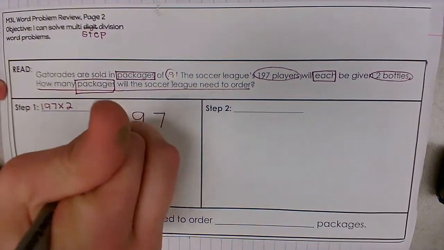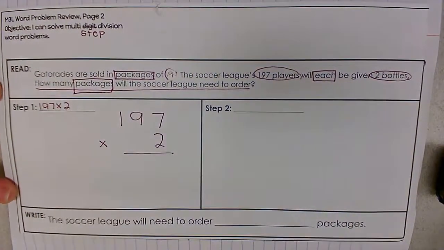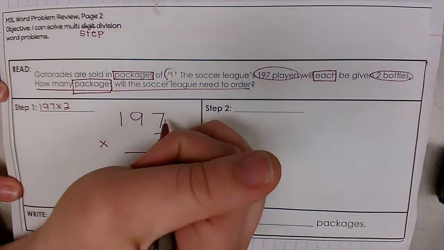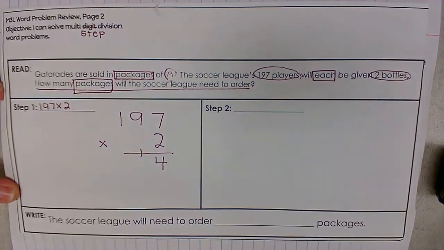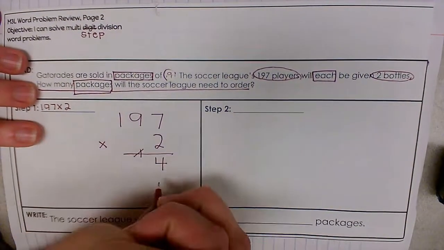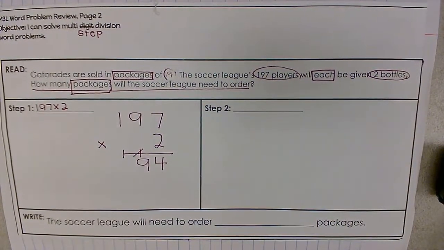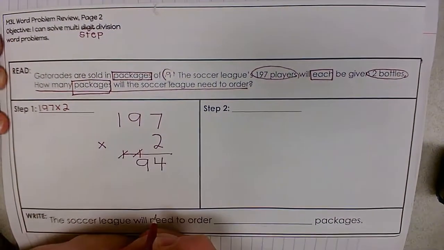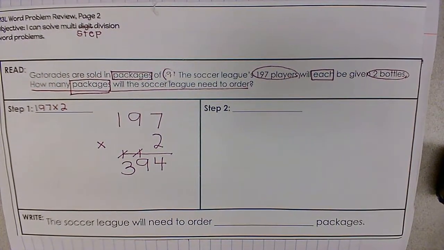197 players times 2 Gatorade bottles each. 7 times 2 equals 14. 9 times 2 is 18, plus 1 more is 19. 1 times 2 is 2, plus 1 more is 3. In all, the soccer league will have 394 bottles of Gatorade consumed.